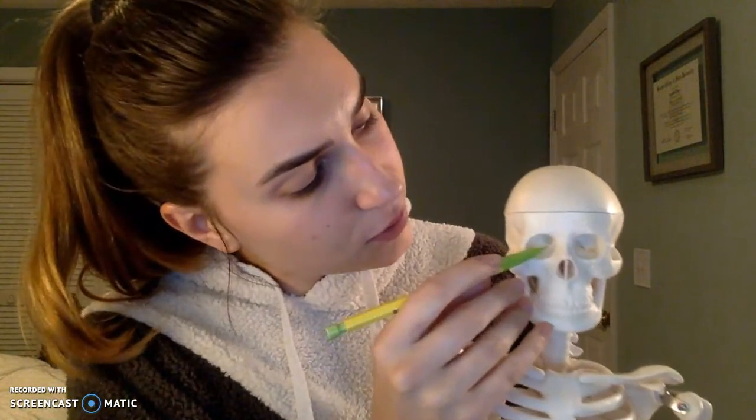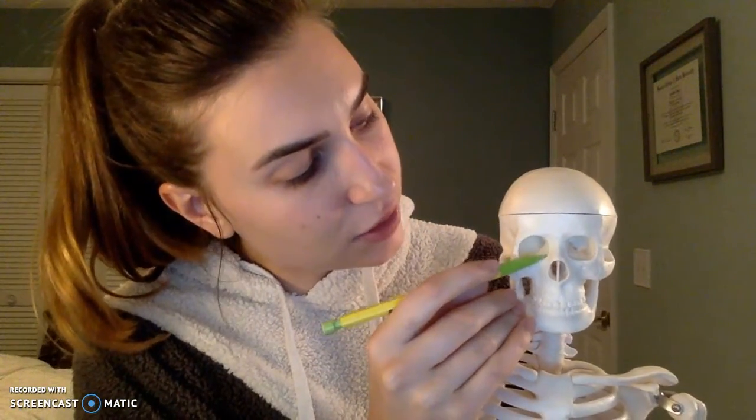For our cranial bones, our most posterior portion is going to be our occipital bone. On the side, we will have our parietal bone. In the front, we will have our frontal bone. In the anterior portion, we're going to have our nasal bone. Then we will have our lacrimal bone, which will be right here, the inner portion of the tear ducts of the eye.